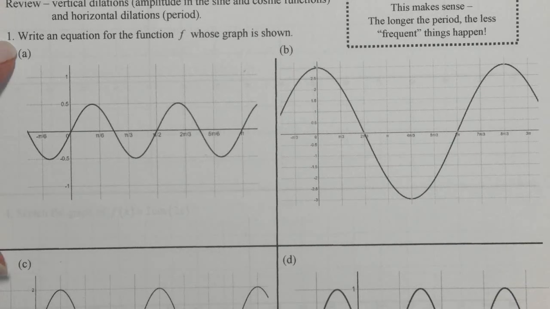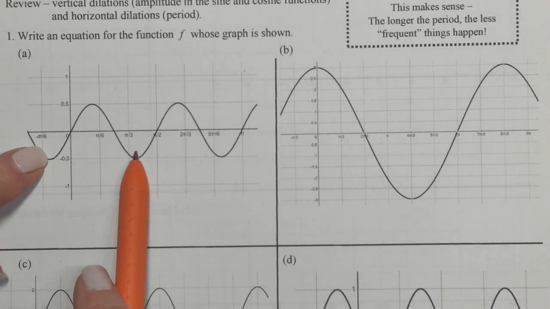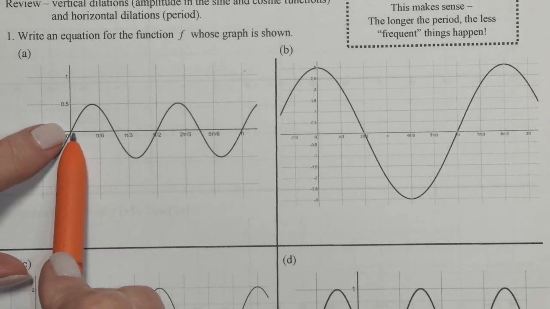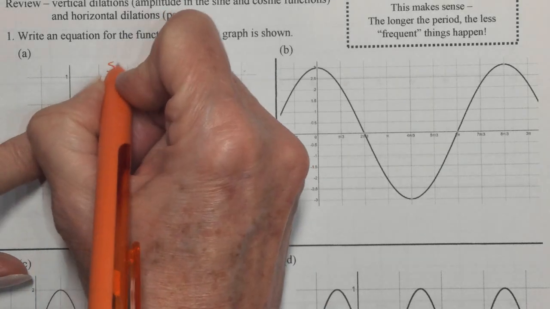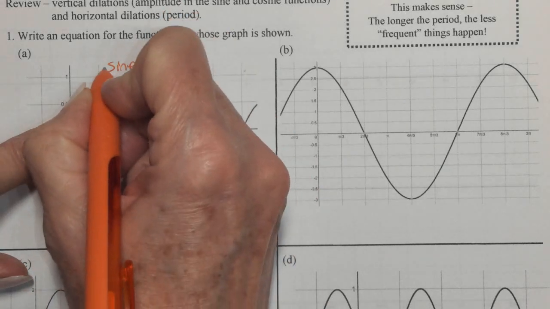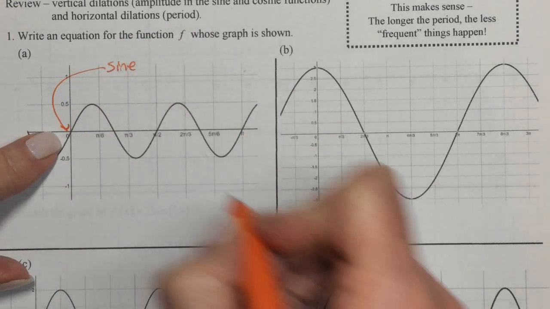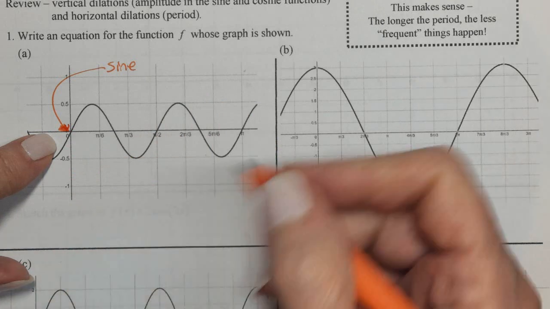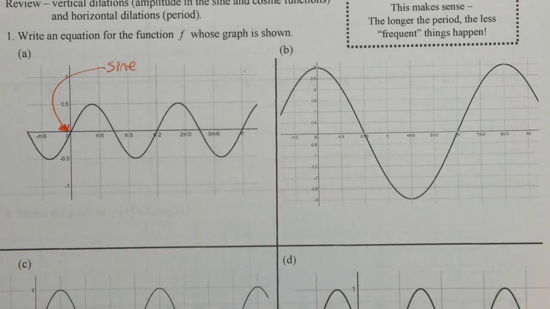Okay, let's write an equation for the function whose graph is shown. So what I see when I look at this is that it goes through the origin, so I know we're dealing with a sine curve. One way to express this is to describe it with a sine function because it goes through the origin.